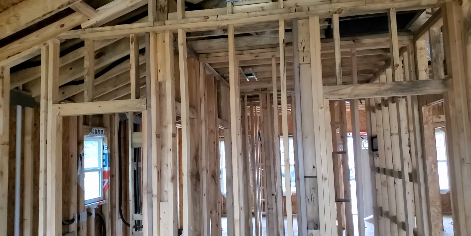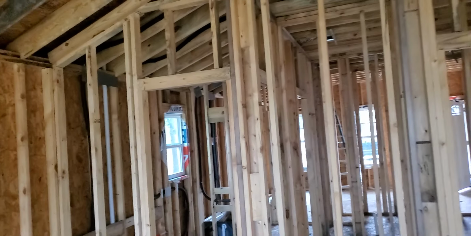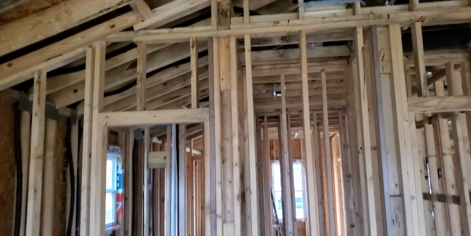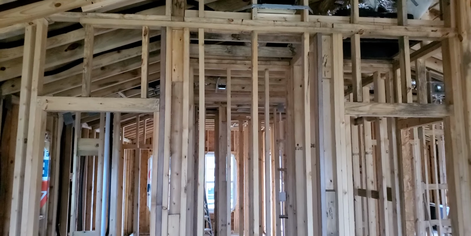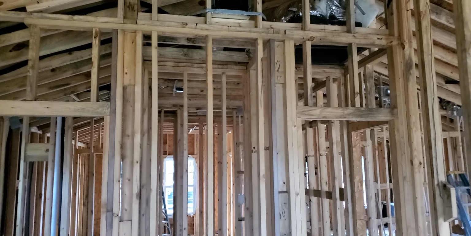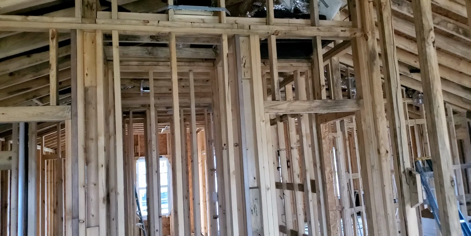It's something to think about if you're new to construction or if you're building your own house, because some guys don't do it automatically. Some guys will do it automatically, but it costs more.